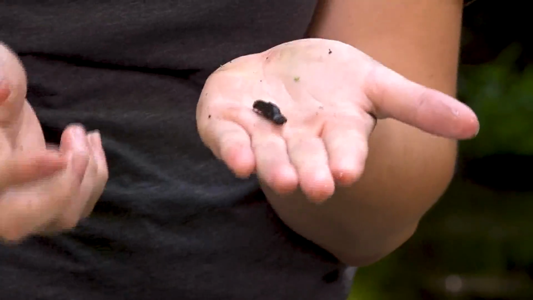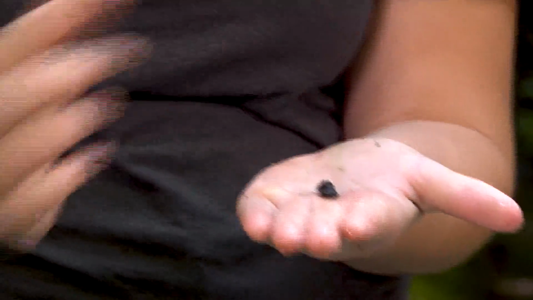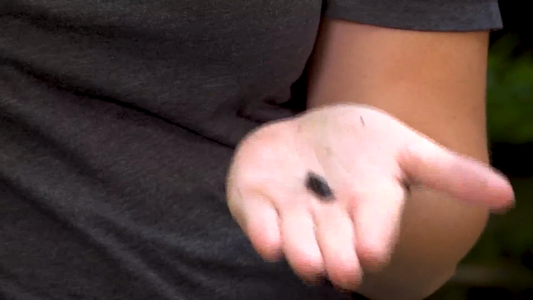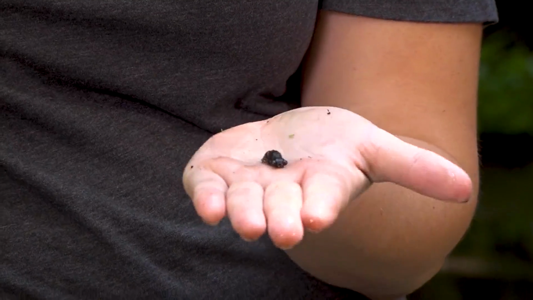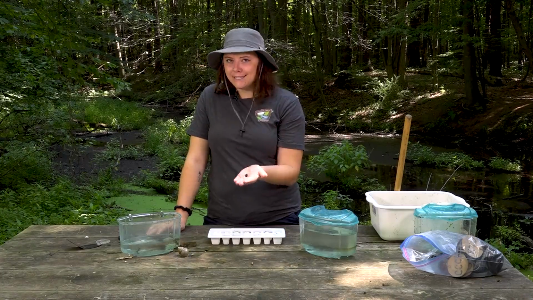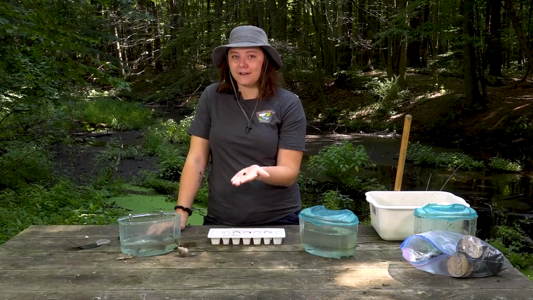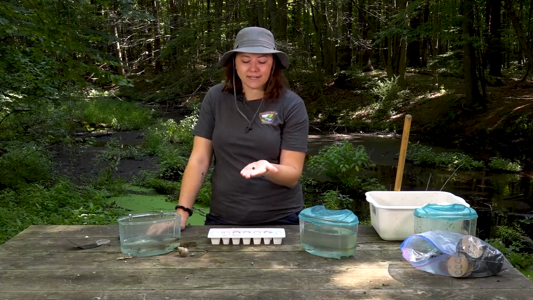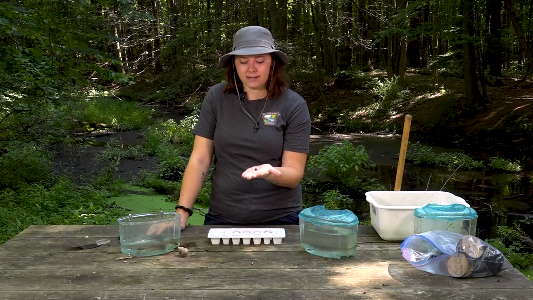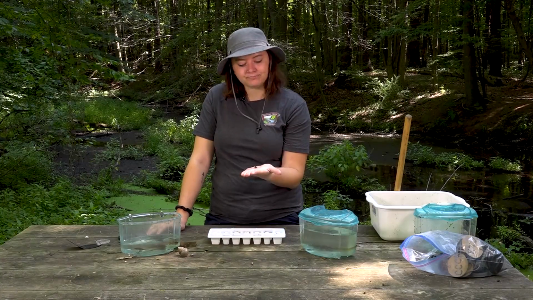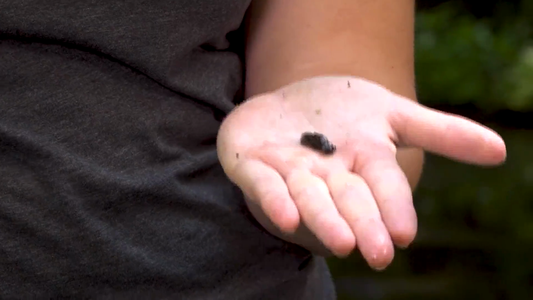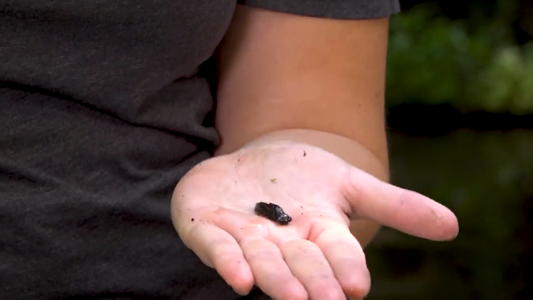He's playing dead right now, but this one is a dragonfly nymph or dragonfly larva. Basically, it's in its baby stage. Most insects do have larvae that are in an aquatic stage for their larva or nymph stage. So believe it or not, this thing will become a dragonfly.